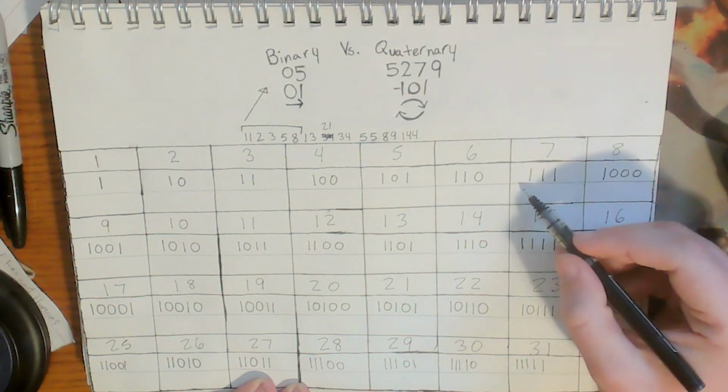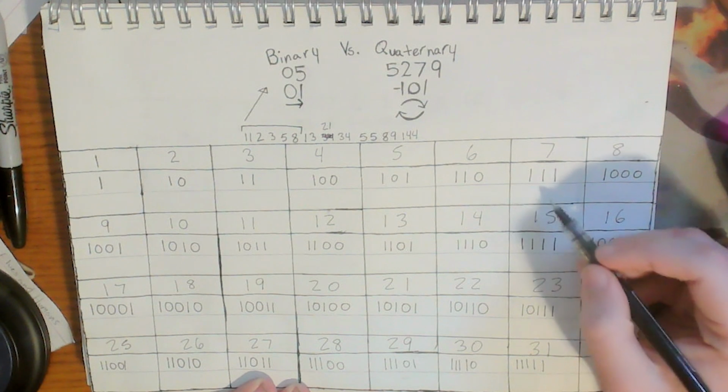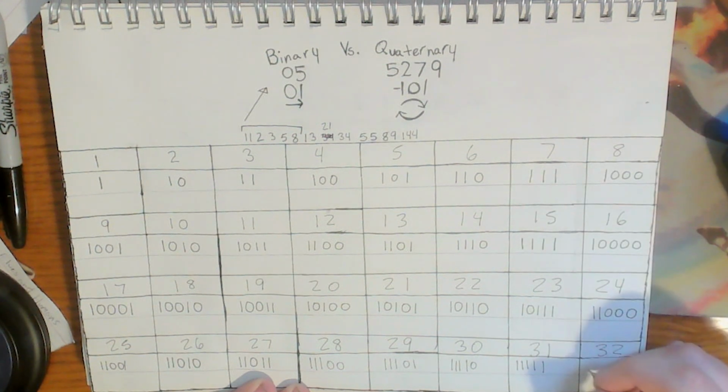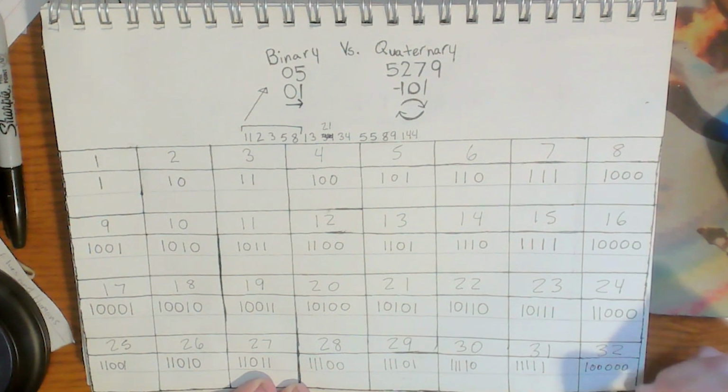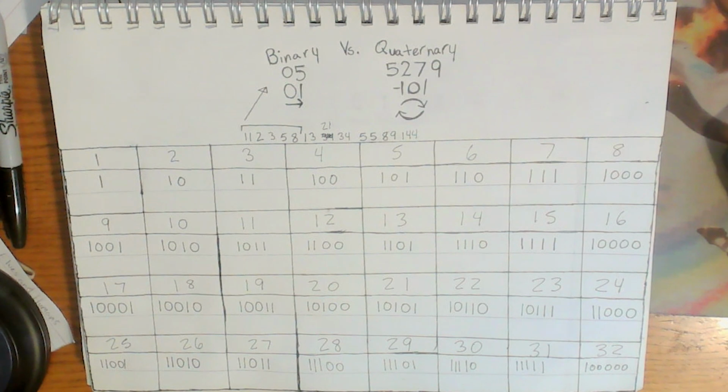Similarly to how at 7 we have 3 1s, we've got 5 1s before we get to 32, which has an expressed range of 6 digits. And now binary moves forward in 6 digits until you get to 64, and then it'll be 7 digits, and so on and so forth to infinity. Because that is the beauty of binary.